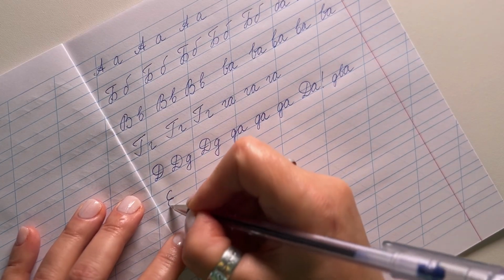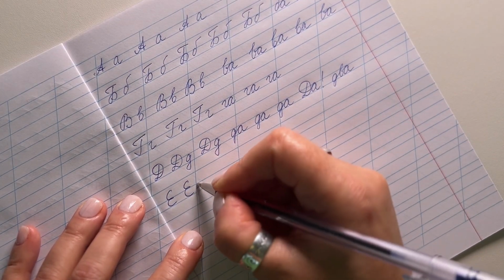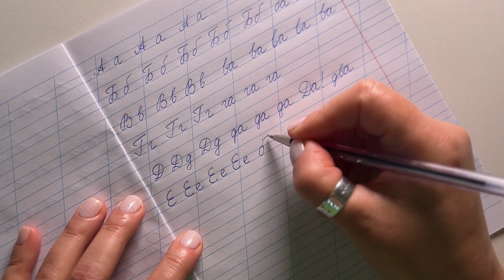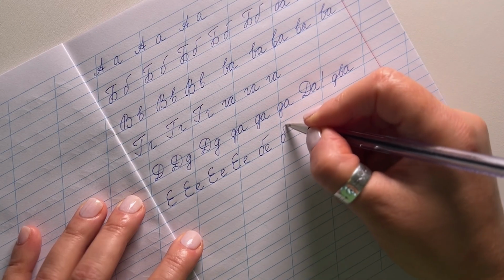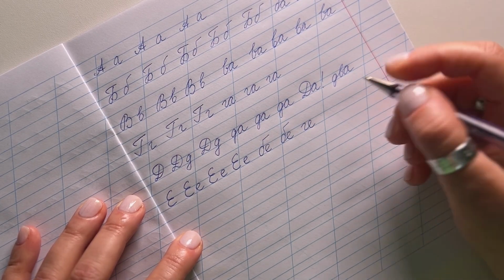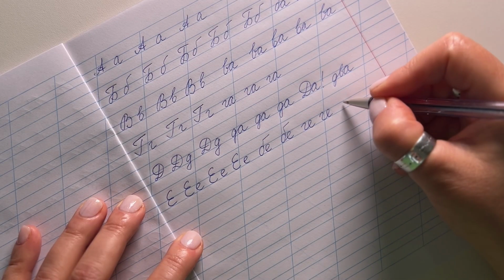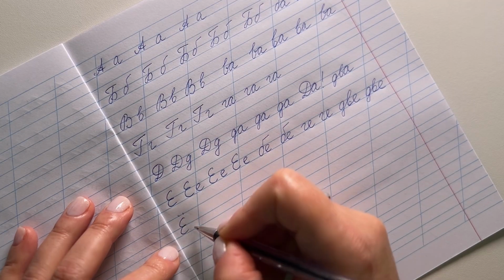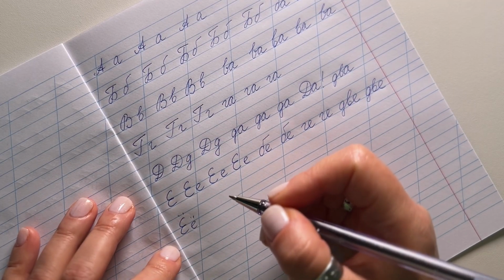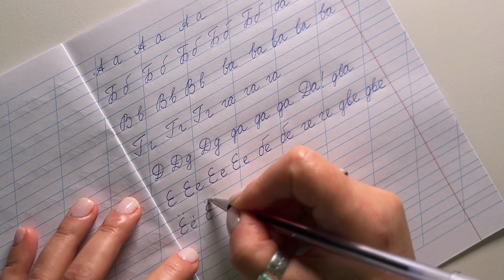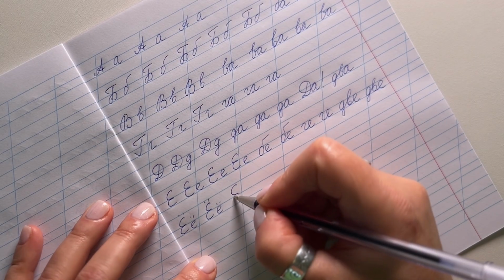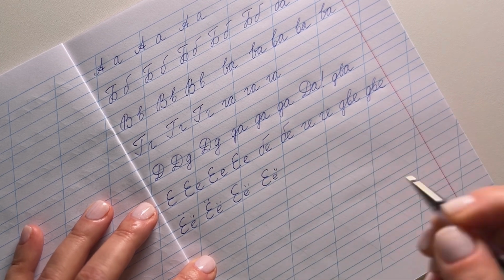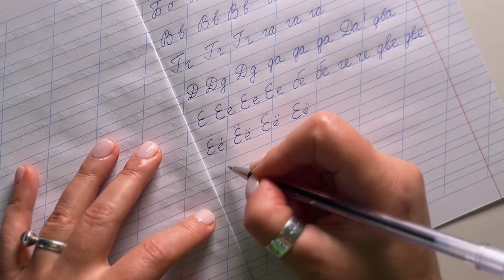The next letter is Y. This is Y. Looks like the English E. This is how you connect it to other letters. And the next one is Yo with the two dots. Yo. We don't always write those dots. So here is an example of me forgetting to put them there. Yo.